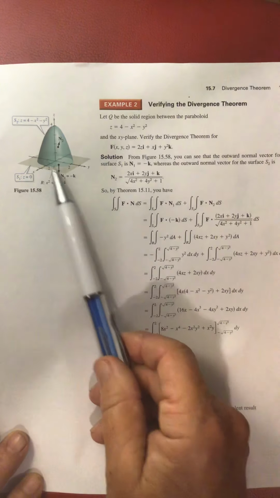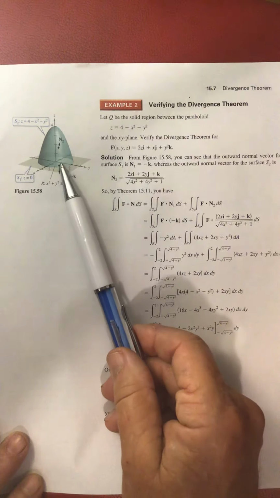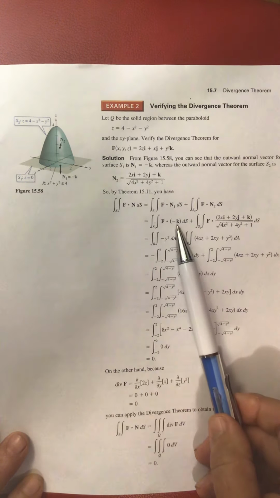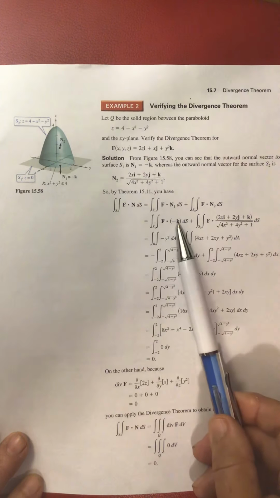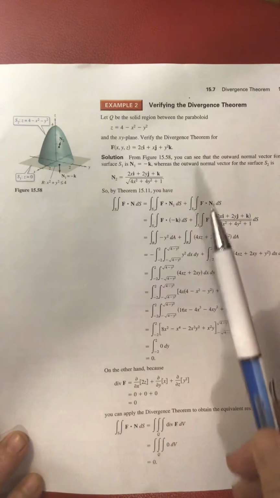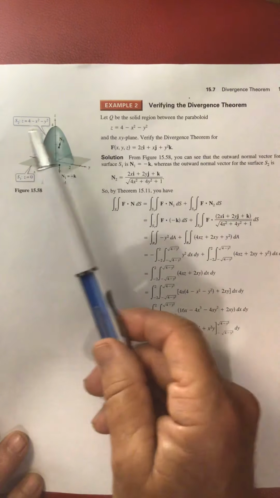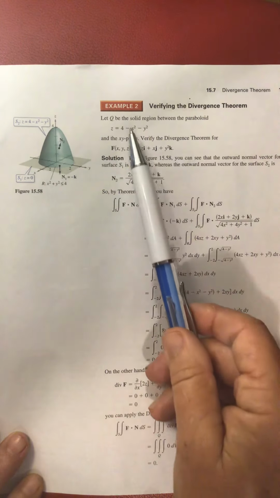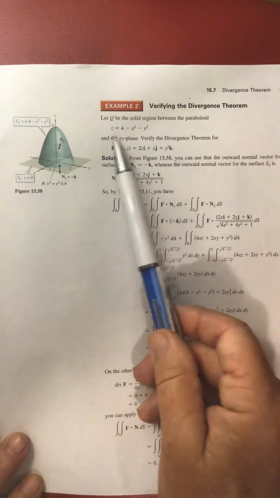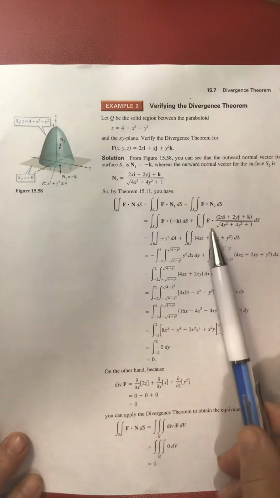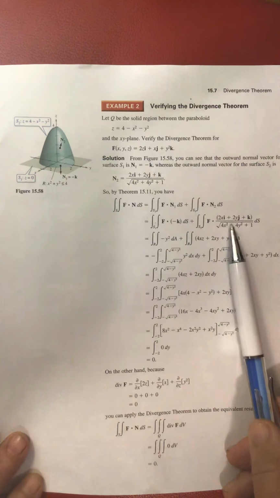The lower surface would just be straight down, so the unit normal vector would be minus k. So it's F dot minus k dS. And then F dot n on the outer surface, the integral, working with this integral and looking at F and n.